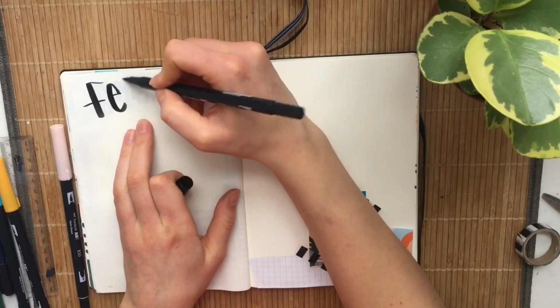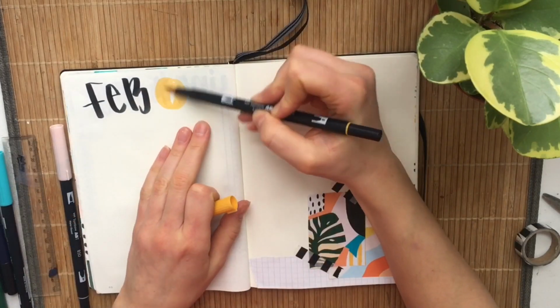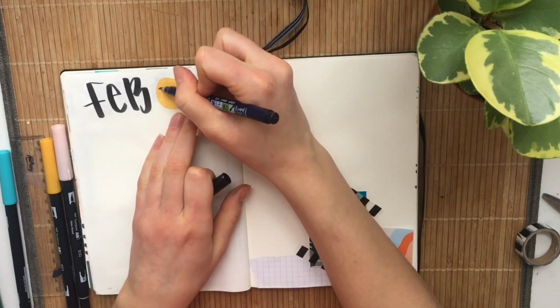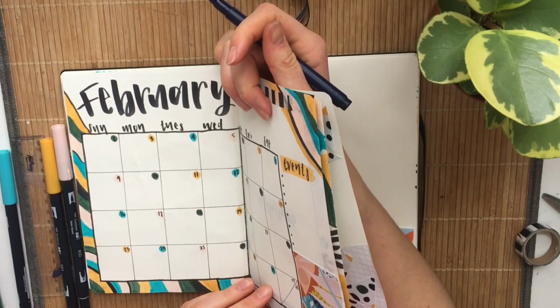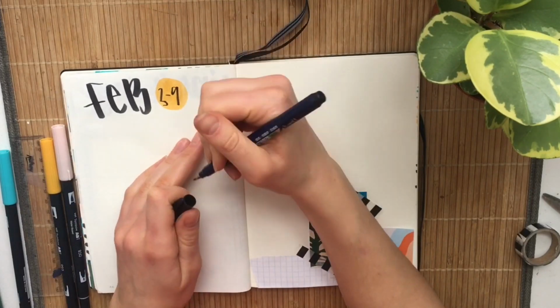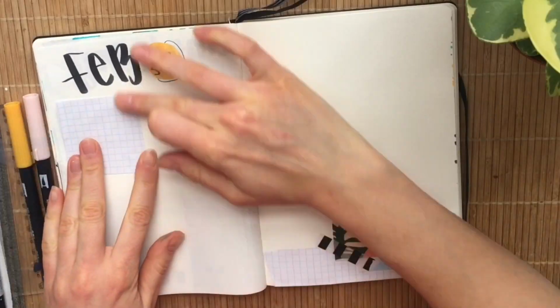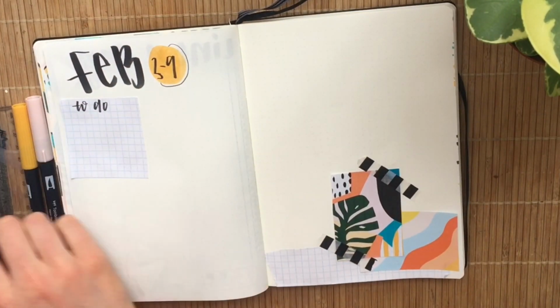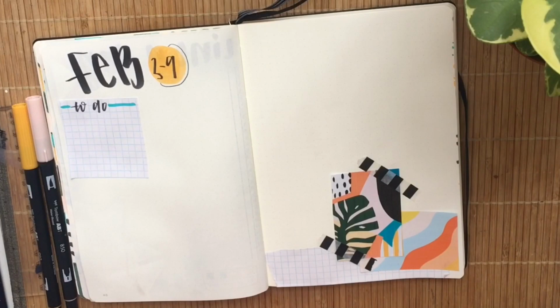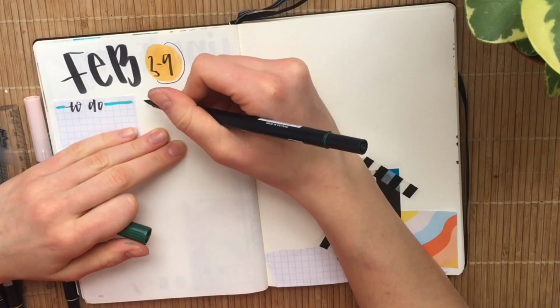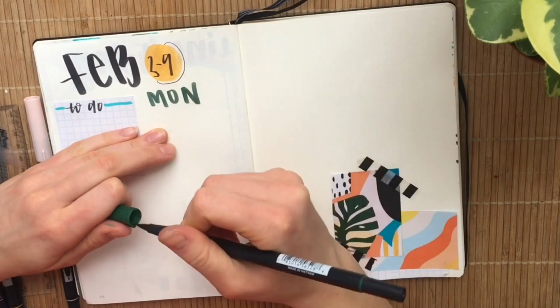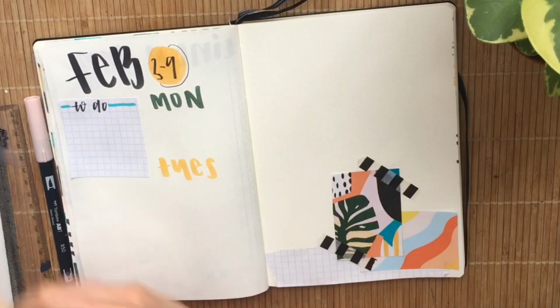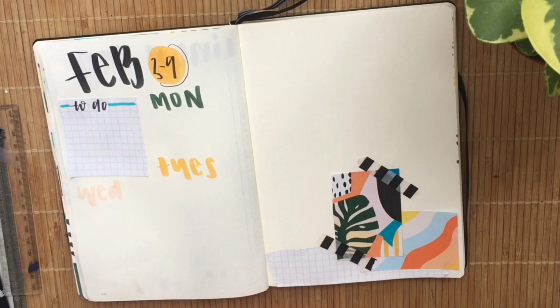I also used that same washi tape and added my February title. And I kind of screwed up the dates for this, but I ended up fixing it with turning my 2 into a 3, so it's not great, but that's okay. And here I just have a to-do list on some graph paper that I made. I think this is a nice way to section it off and kind of make a little focus to-do list for the entire week as a whole before making the daily to-do lists.